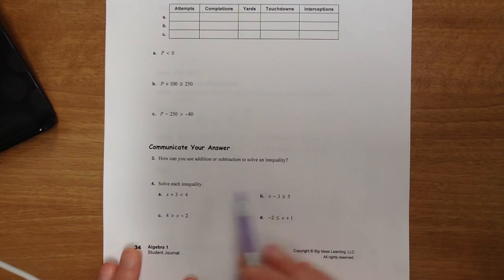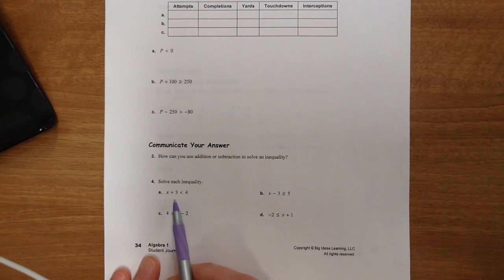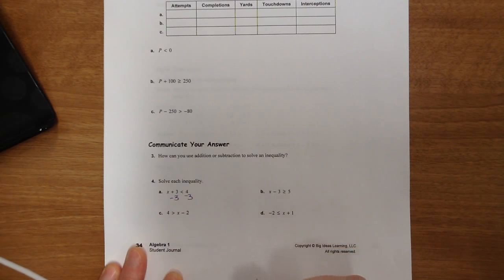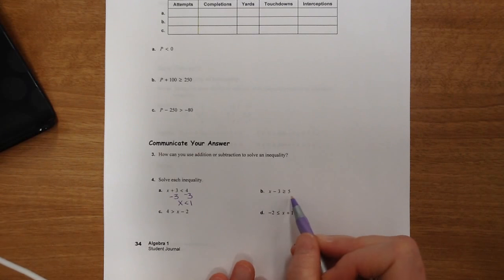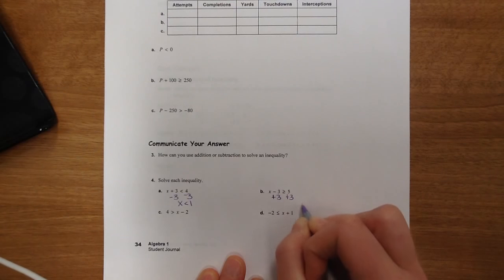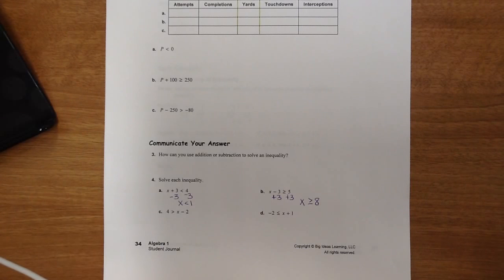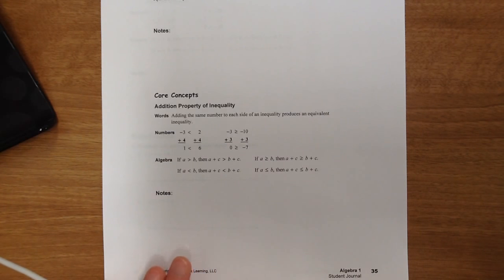Now, down here on the bottom, this is what your problems are going to look like today. You might remember something about flipping the sign. That only happens when you multiply and divide. So today, you don't have to worry about changing the sign. We're simply just going to subtract 3, so you have x is less than 1. So if we were to do this one, notice because this is a -3, we would just add 3 like that. So we have x is greater than or equal to 8. We don't have to change the sign or anything like that, okay? So this is just about addition and subtraction.